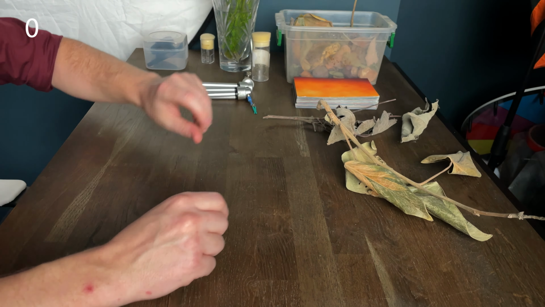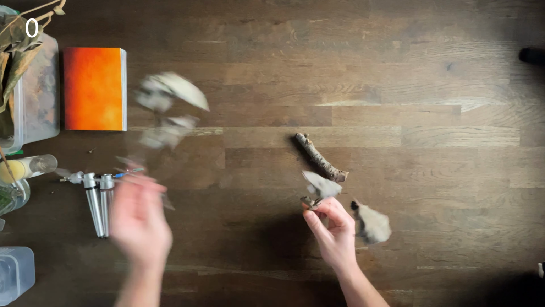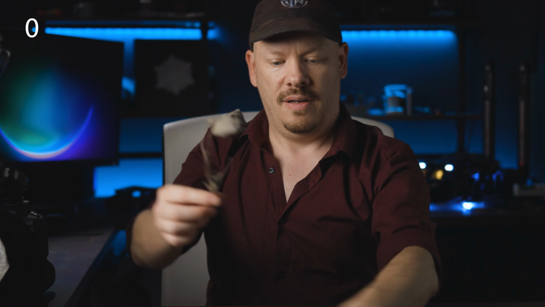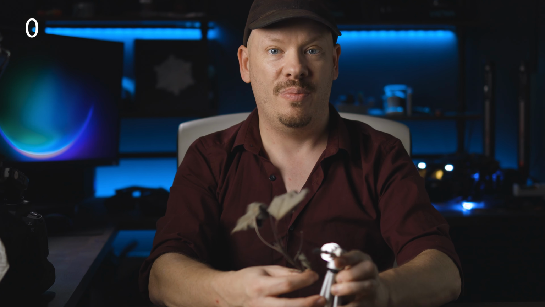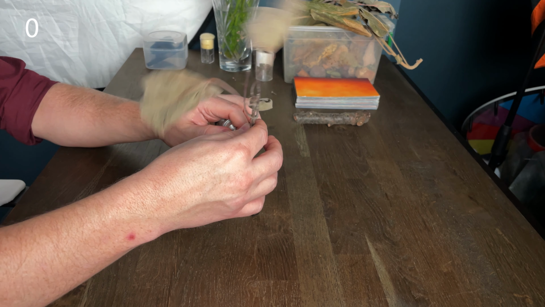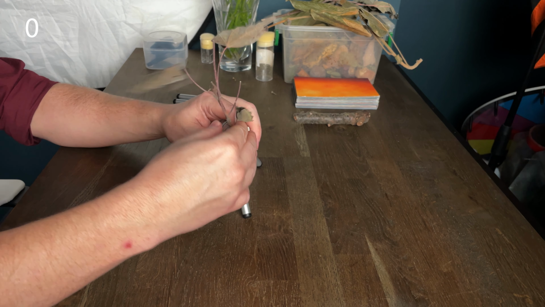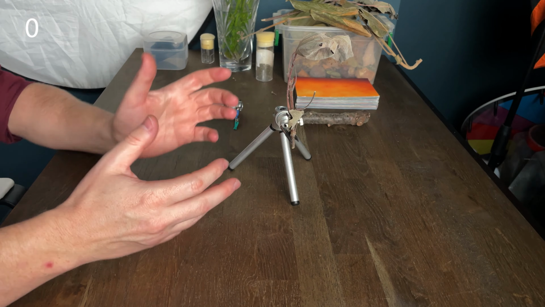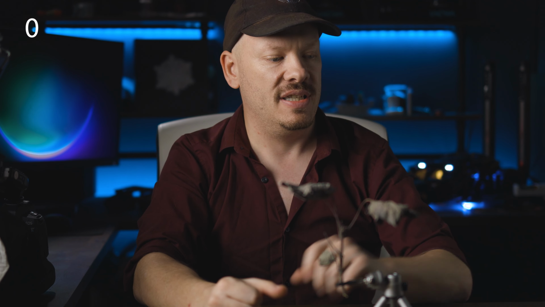So what I'm going to do is take some branches from here. I'm thinking, let's grab this one. I'm just going to set this up onto my little tripods, and I'm going to allow the spider to just freely go up and down the branch as it wants. And while it does that, I'm going to try and get a picture of this spider.